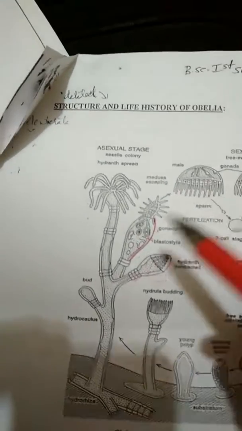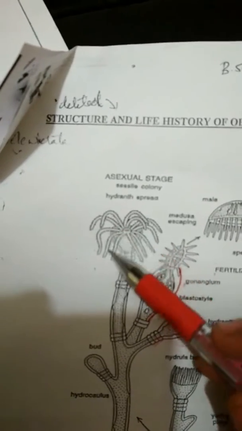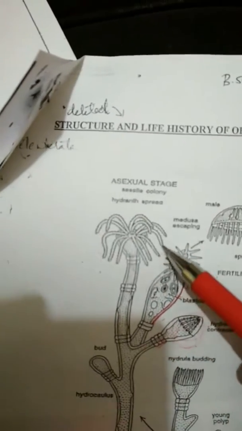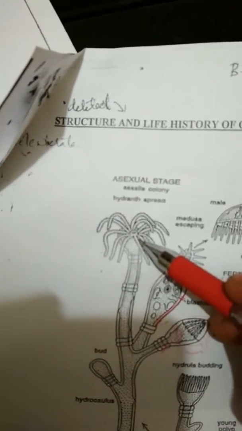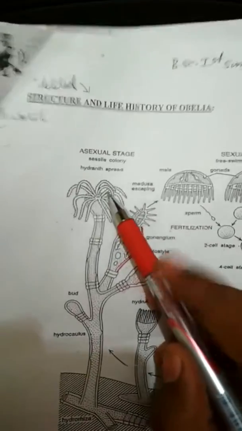And here this is called a nutritive polyp. It is Italian wine glass-shaped, this is the hydrotheca, and the peristome consists of finger-like projections. These finger-like projections are called tentacles, and these are provided with nematocytes.